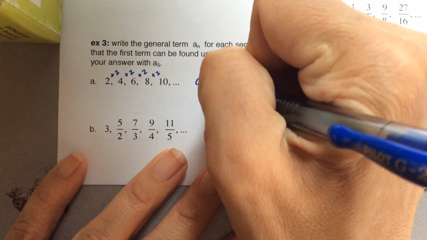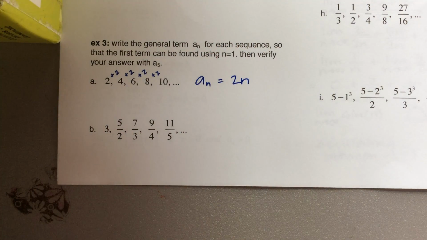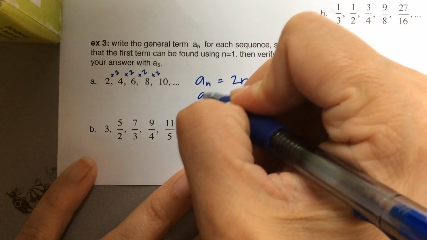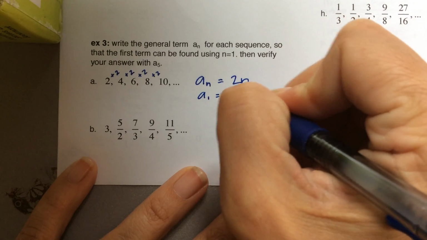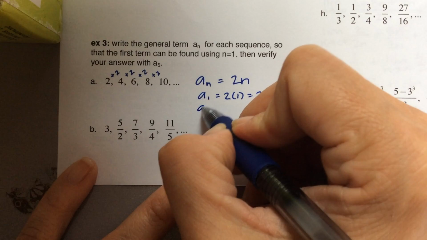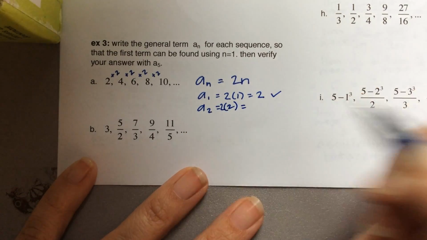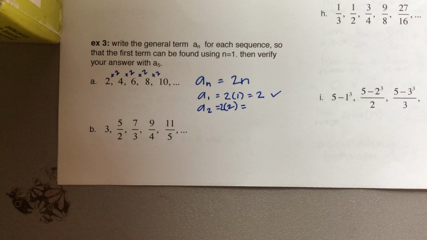So our formula is going to start with 2n, and then what we want to do is check it using the first and second term. So a sub 1 is equal to 2 times 1, which is 2, and that's my first term, so that works for that one. You always want to check it. You can do this mentally for more than one term just to make sure. So this works for the first and the second term, so we're good.